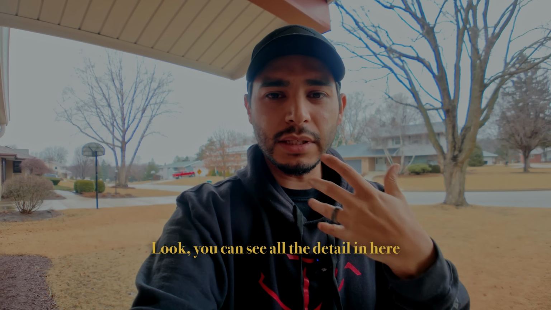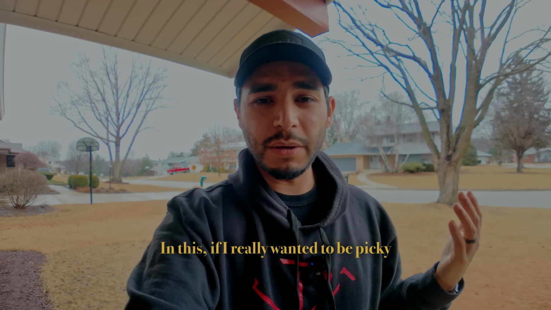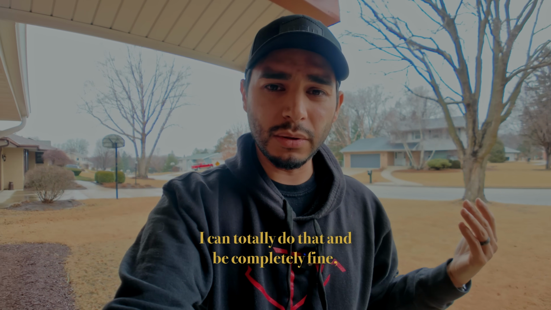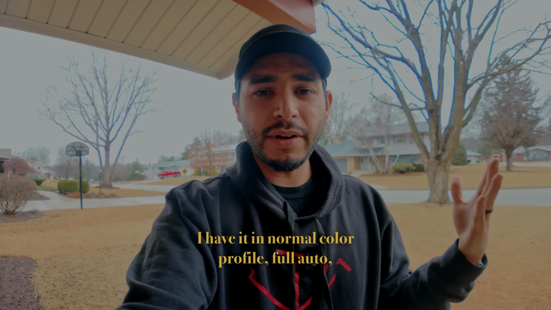Look, you can see all the detail in here, and you can still see the background. In this, if I really wanted to be picky and bring it down in post, I can totally do that and be completely fine. But I haven't moved the Osmo Pocket. I have it in normal color profile, full auto, and this is what I'm getting.